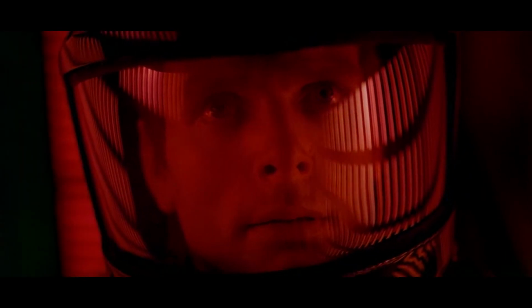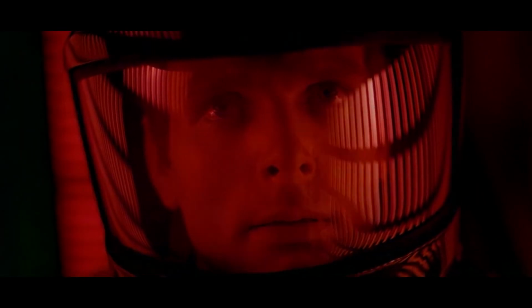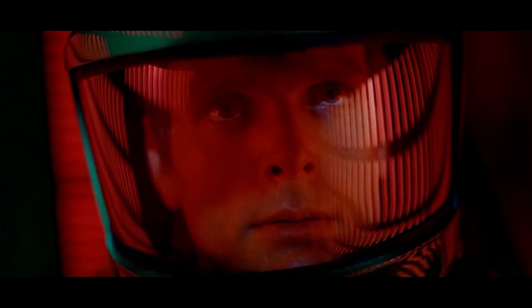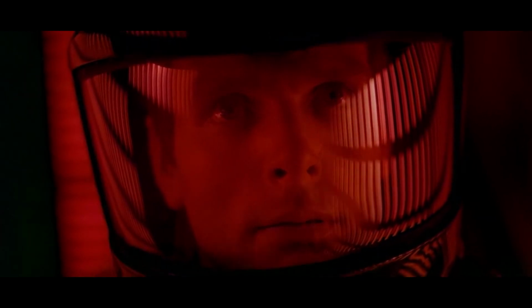Security reasons of the highest importance have kept the true nature of the mission known on board only by your HAL 9000 computer.